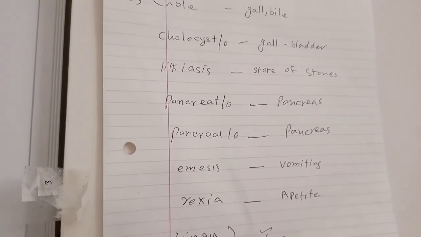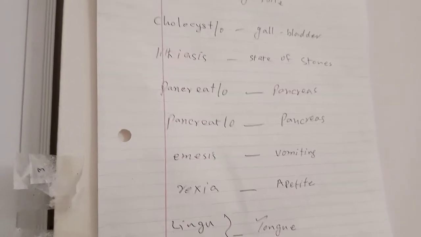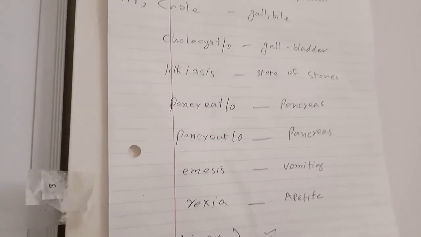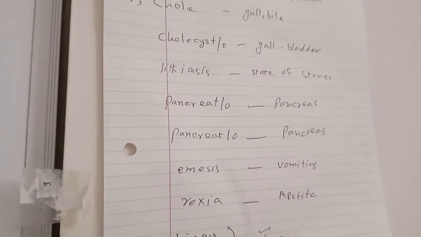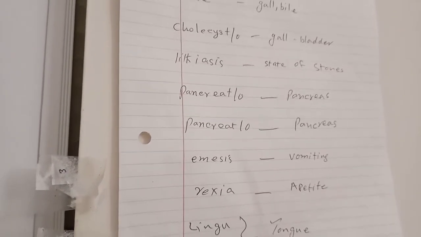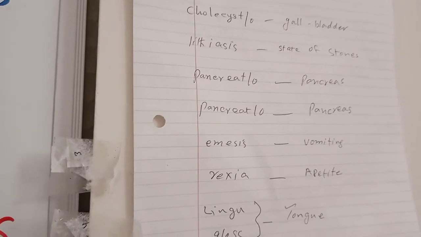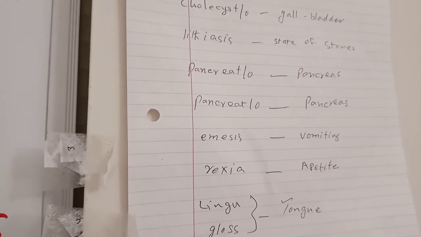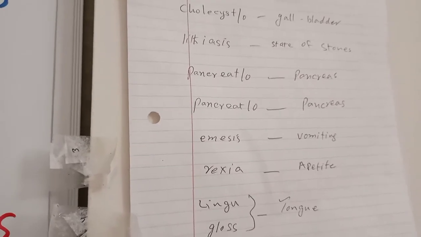And cholecysto, I told you this is gallbladder. Cysto means bladder. So we have two cysts in our body. One is only cyst, and one is cholecyst. Only cyst is urinary bladder and cholecyst is gallbladder. If it is only cysto, it is urinary bladder. If it is cholecysto, it is gallbladder. Lithiasis, state of having stones or condition of having stone. Lith is stone, iasis is state of or condition of.